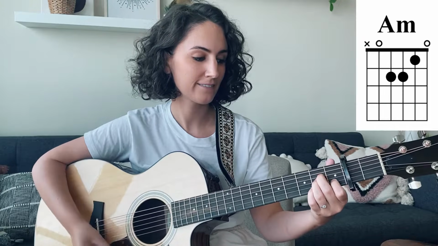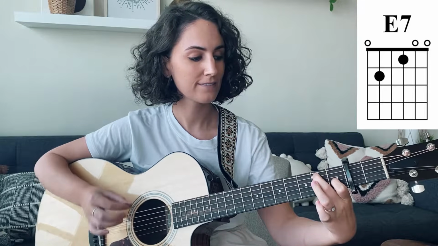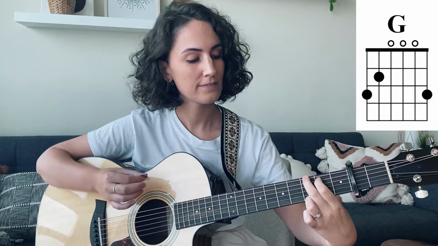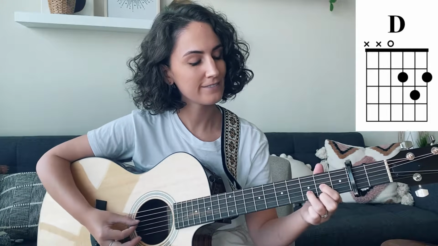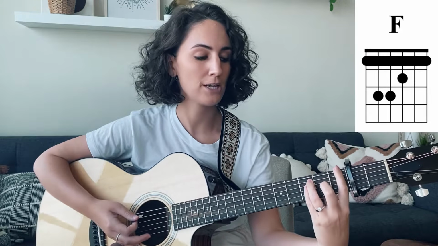The first chord you're going to need is an A minor, E7, G major, D major. Next up we have an F major chord.